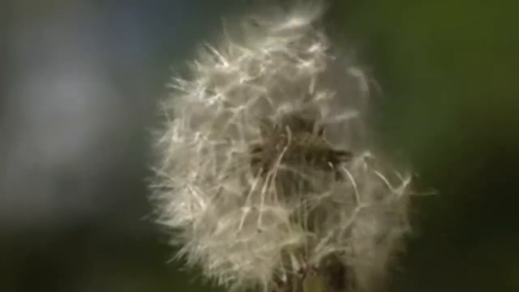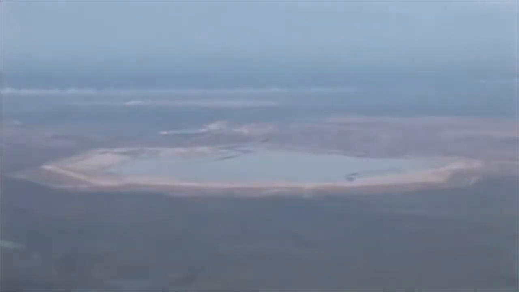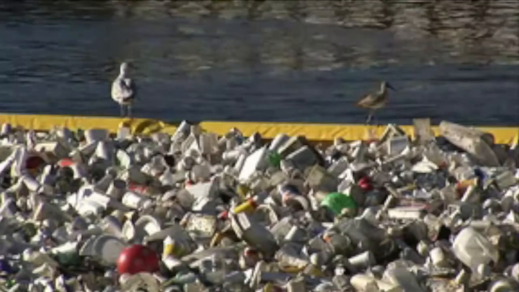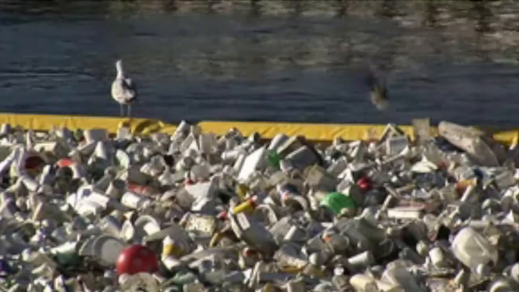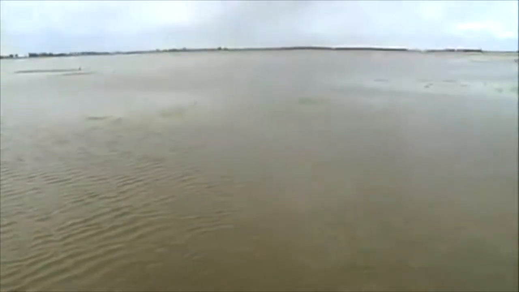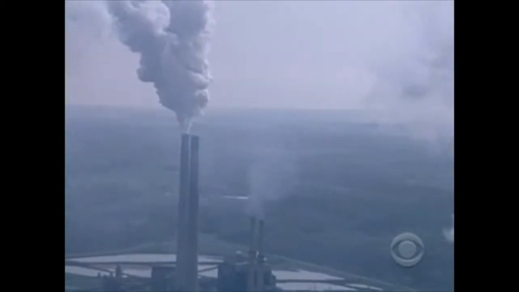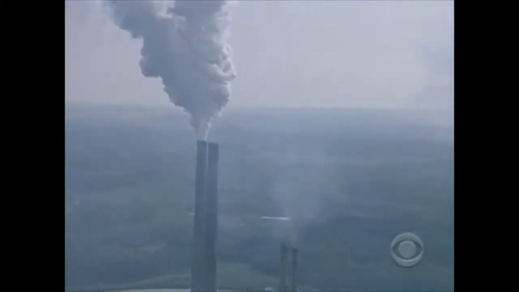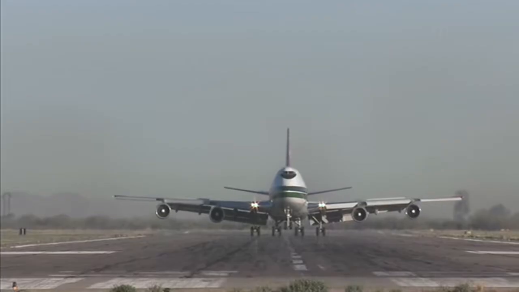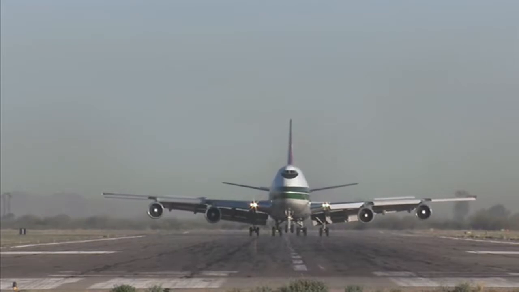Pollution. The presence or introduction into the environment of a substance that has harmful or poisonous effects on the environment, and even us. Pollution comes in a variety of different ways. It may come in the water, in the land, or even in the air. There are also two others, much less well known: light pollution and noise pollution. However, those are not the worst of our problems.